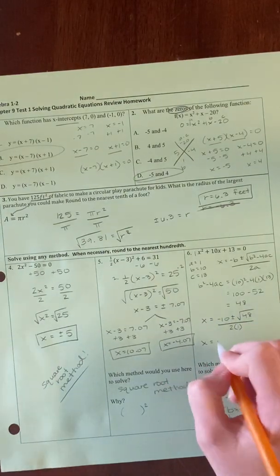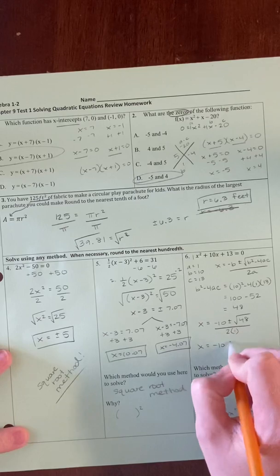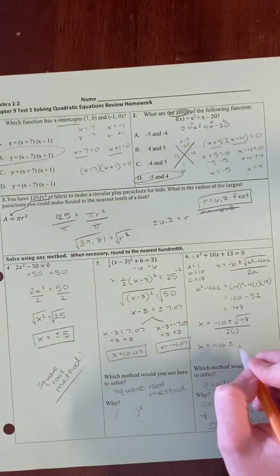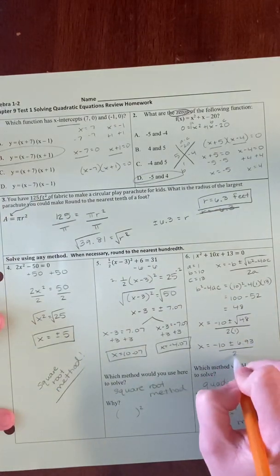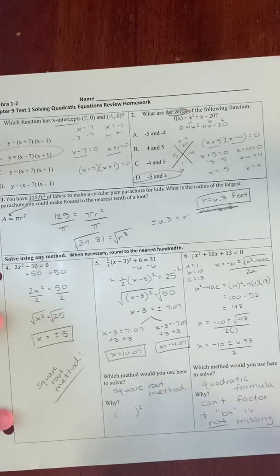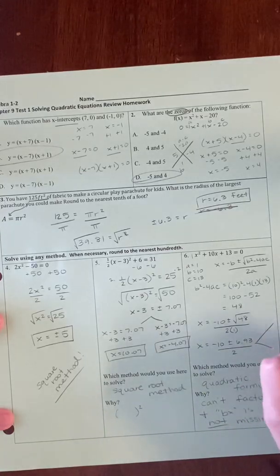So this is equal to negative 10 plus or minus the square root of 48 gives me 6.93, all over 2. So I'm going to break this apart.